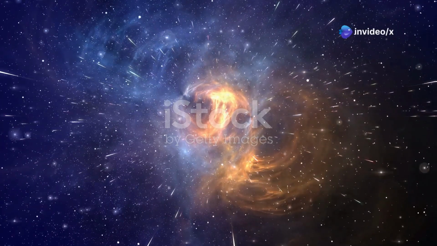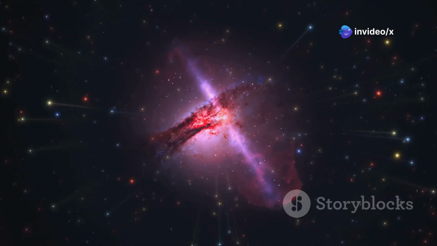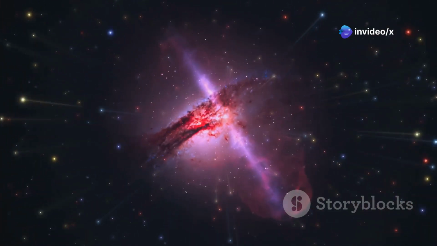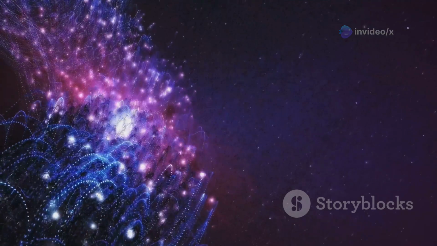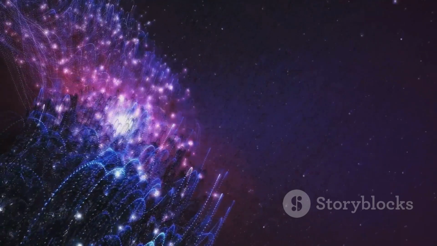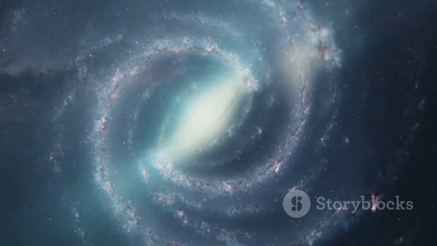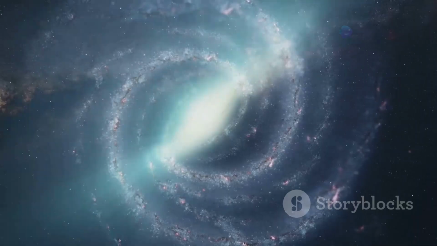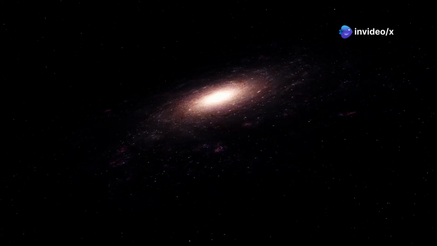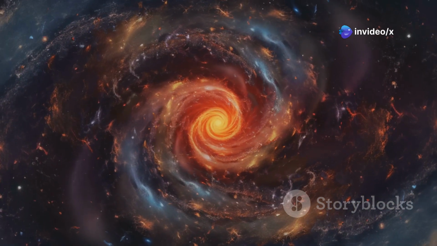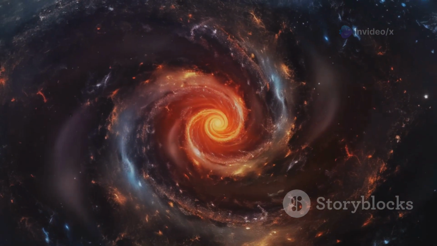The universe is full of mysteries. Two of the biggest mysteries are dark matter and dark energy. We can't see them directly, but we know they exist because of their effects on the universe. Dark matter is a mysterious substance that holds galaxies together. It doesn't interact with light, so we can't see it. However, we can infer its presence from the way it affects the rotation of galaxies.